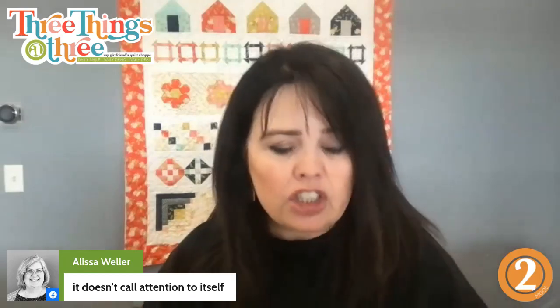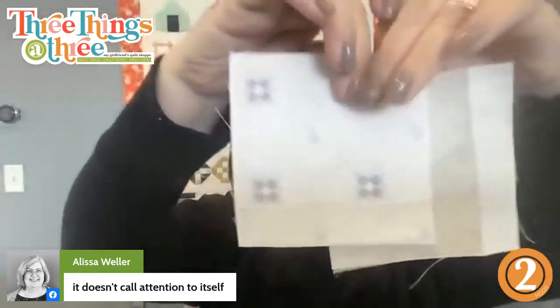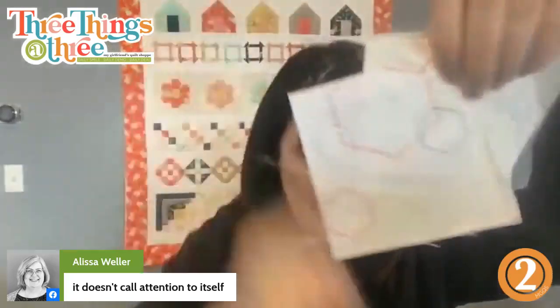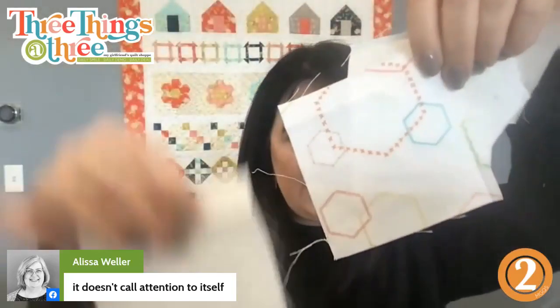I love that. You know what we will allow the attention to be drawn to is the color, right? So if you keep low volume prints in the background, even with a little bit of color, they really are going to blend one into the other.